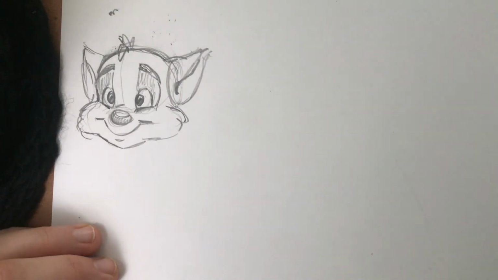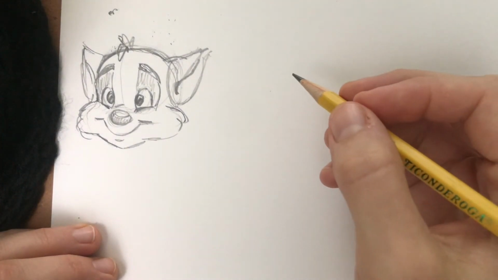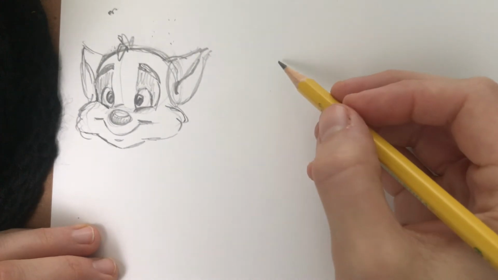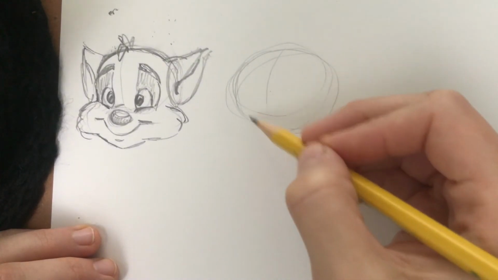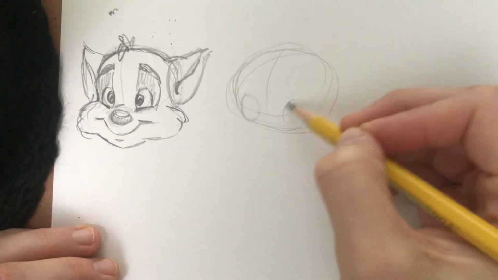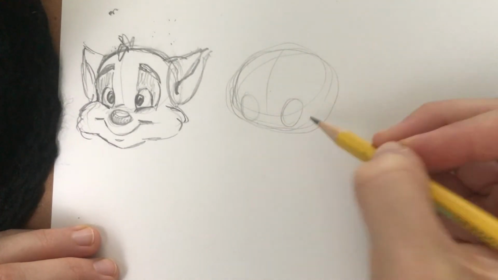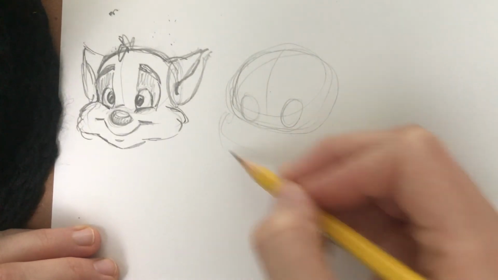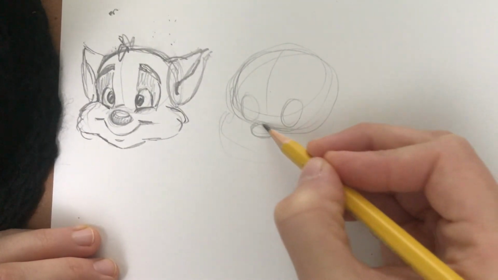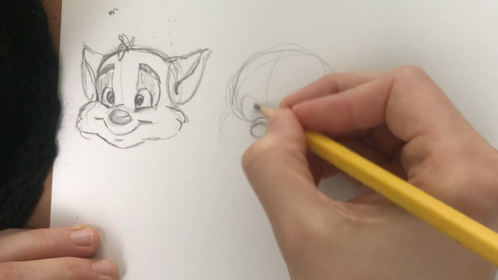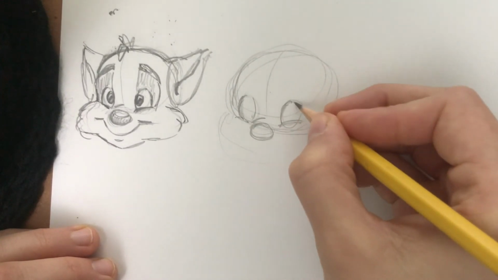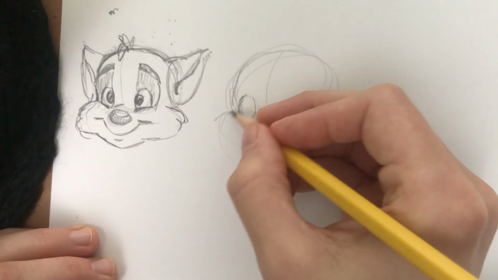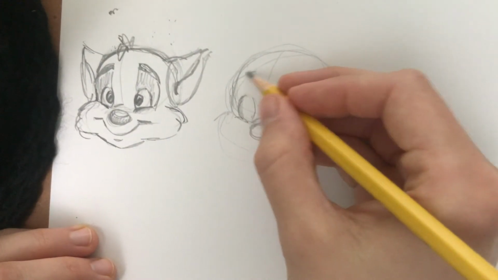So now if you wanted to push that a little bit more and make an even happier face, let's try that out. So we'll do another flattened sphere. Think about the eyes on the bottom there of the sphere, and then the whole mouth part's underneath of it. So we'll get a little nose.